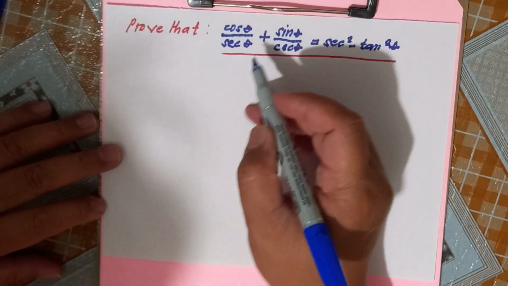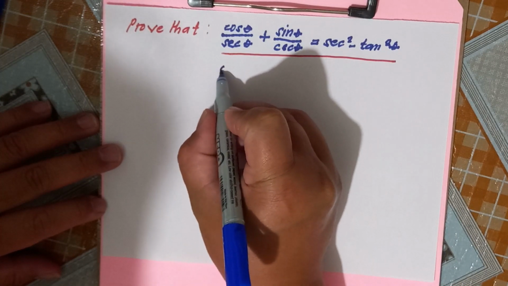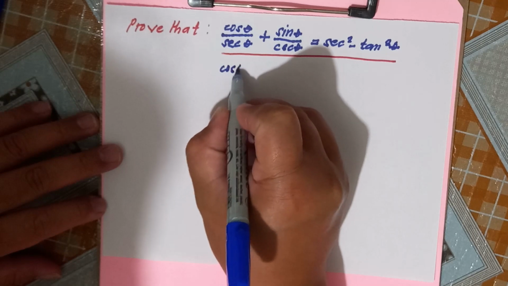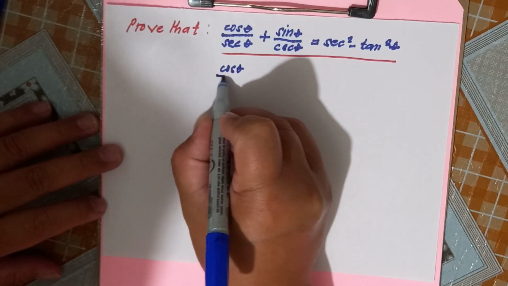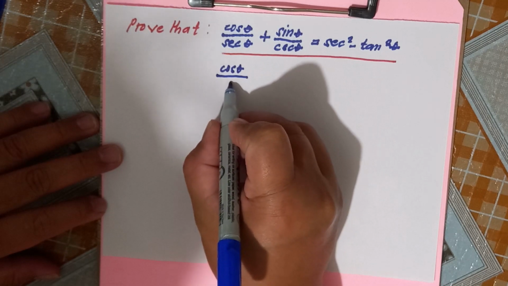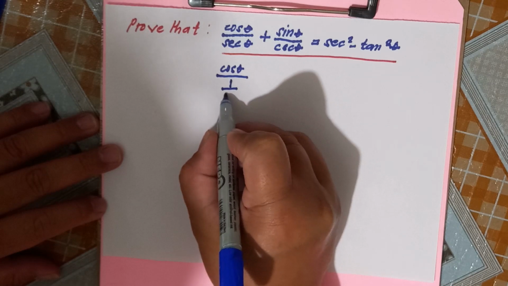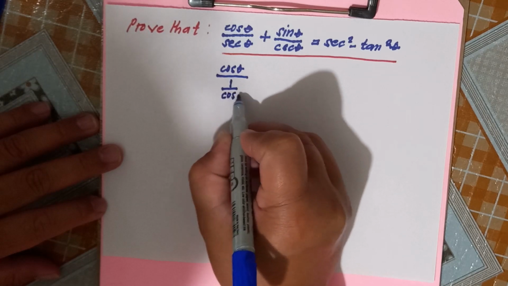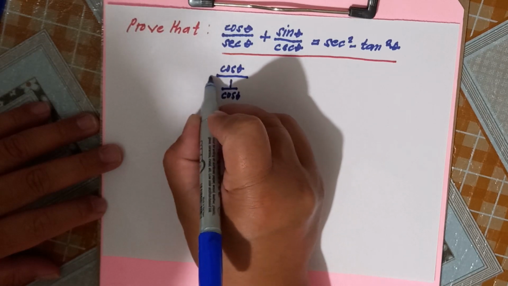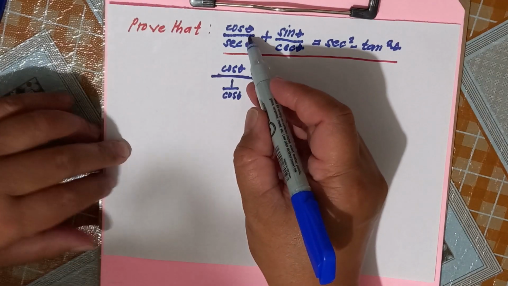Now in here we have to define the secant. Secant theta is the same as 1 over cosine theta. Remember that this must be the division, this one.